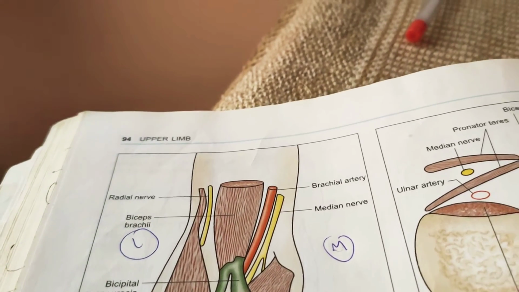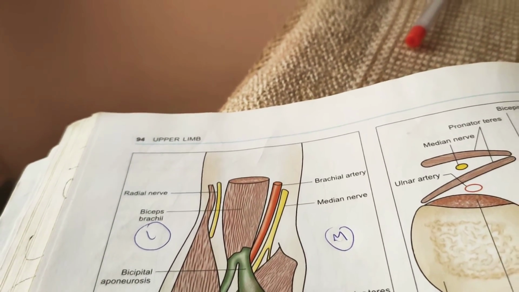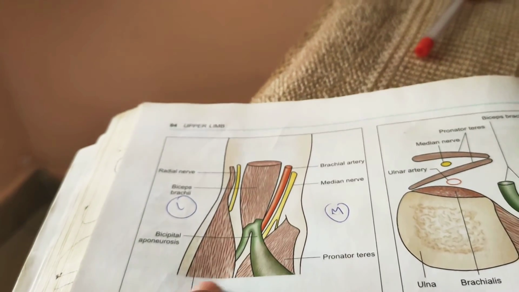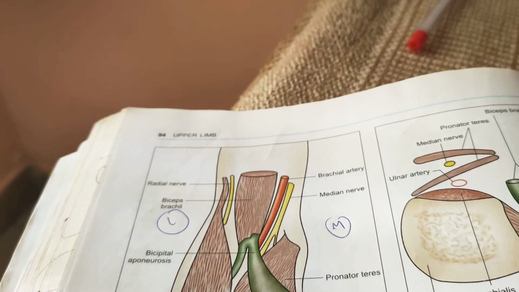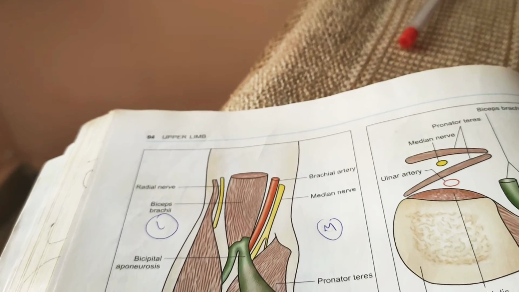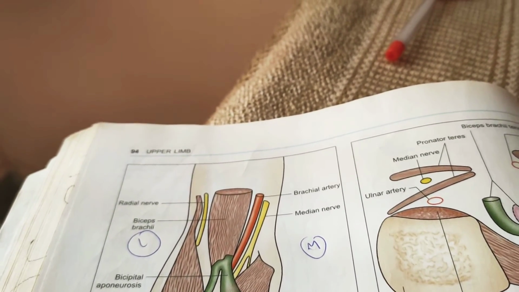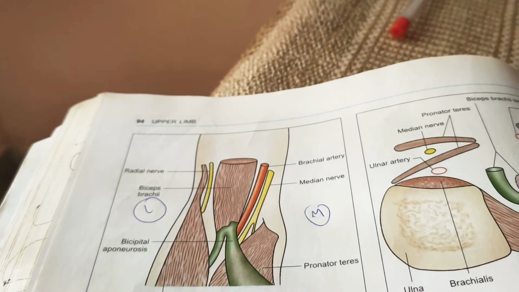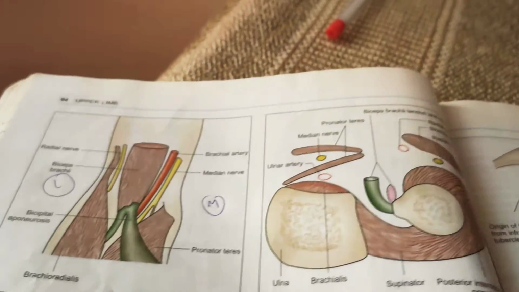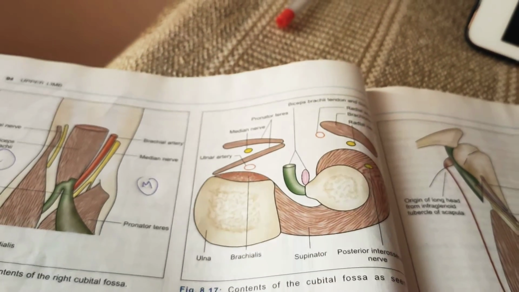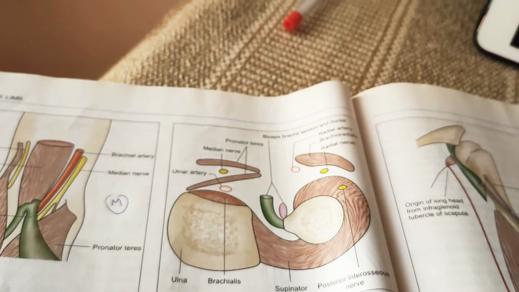Okay, and at the level of lateral epicondyle it gives off the posterior interosseous nerve, or deep branch of radial nerve, which leaves the fossa by piercing the supinator muscle. So here you can see this is the supinator muscle and this is the posterior interosseous nerve, right?